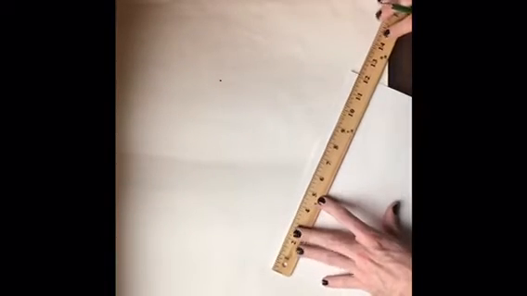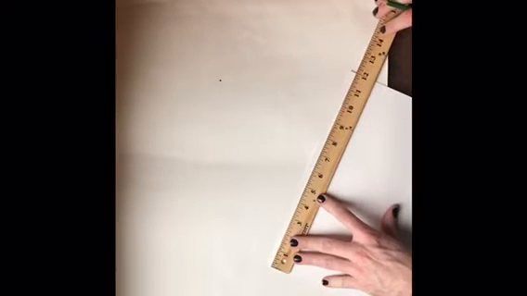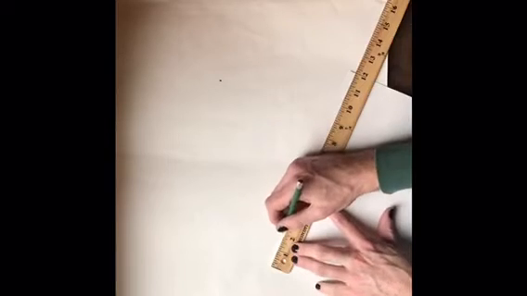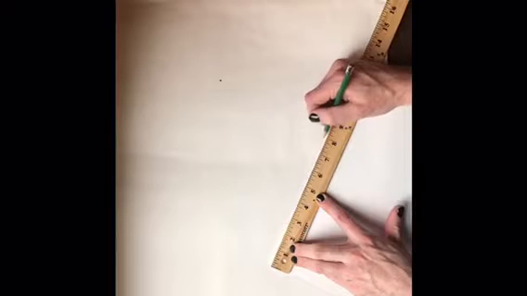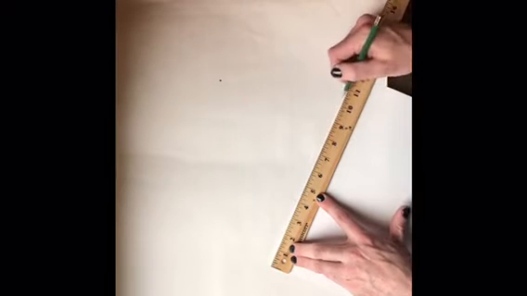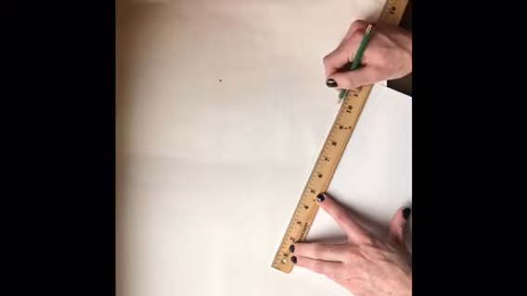Lined up so I can see. So every 2 inches, mark it carefully. And marking very lightly as well, remembering that I may want to erase these grid lines later.